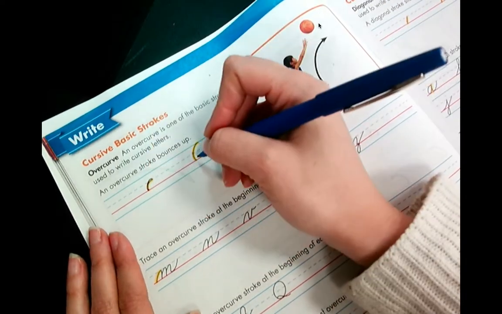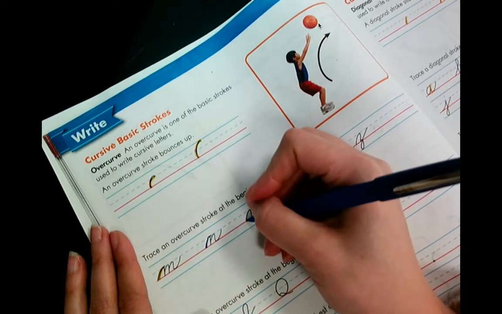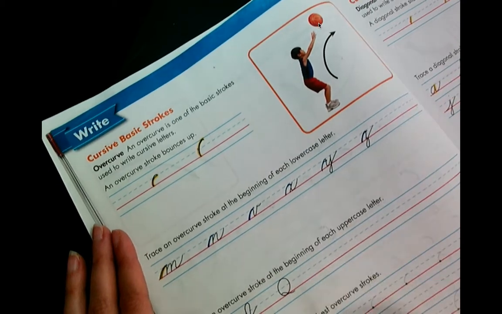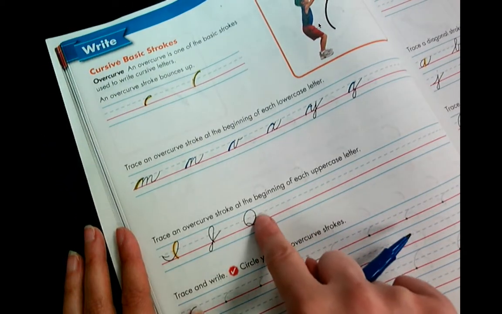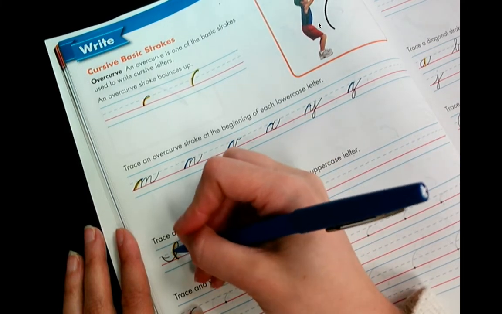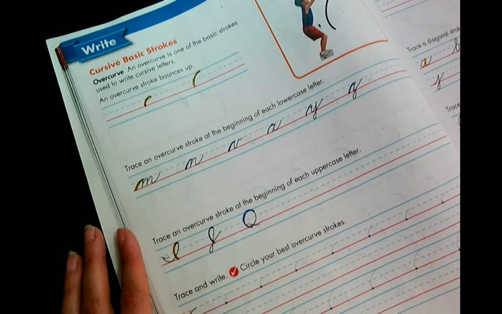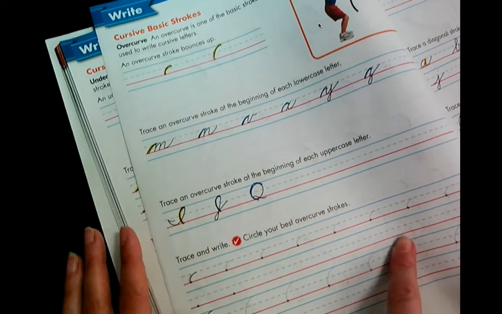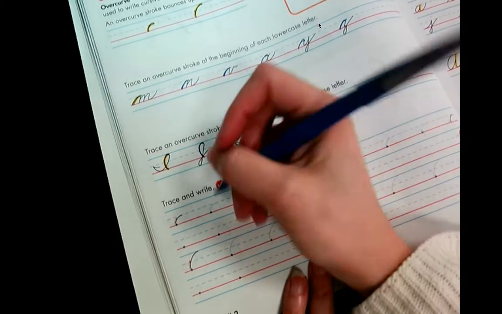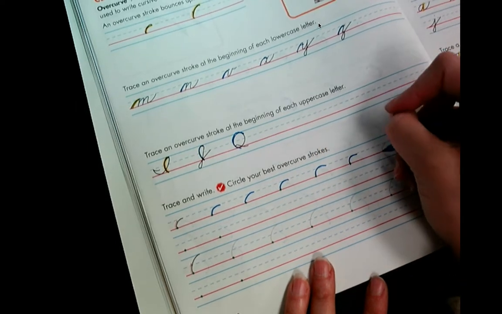So we have a little one and a big one. We're just going to do the same thing here, finding those over curves in the little letters. And then we're going to do the same thing here, the over curves. Remember, they go up and over, up, over, over. We are going to go up and we're making that over curve.